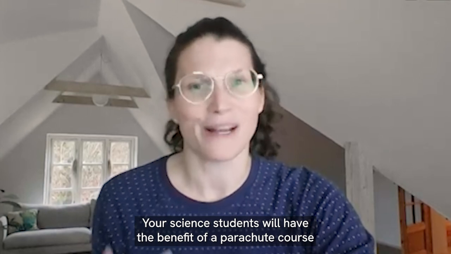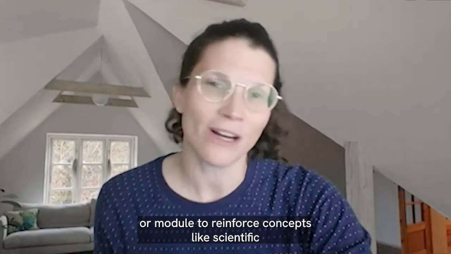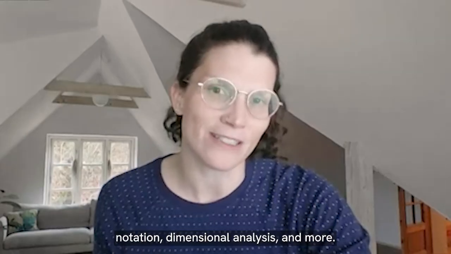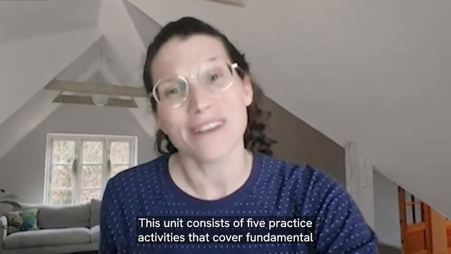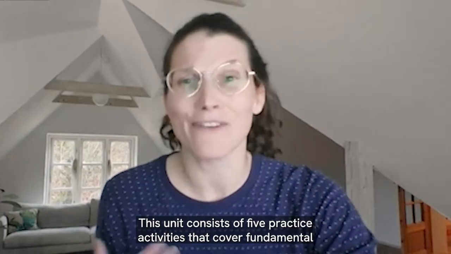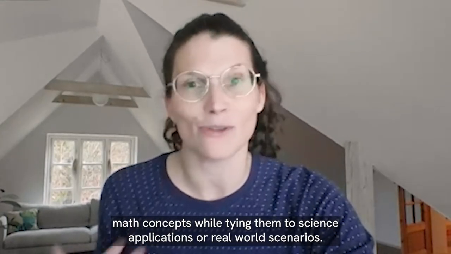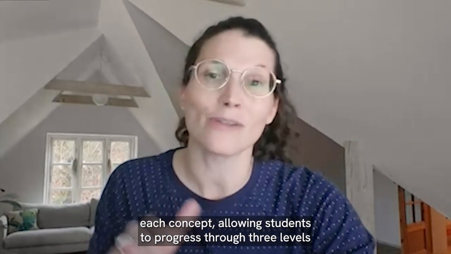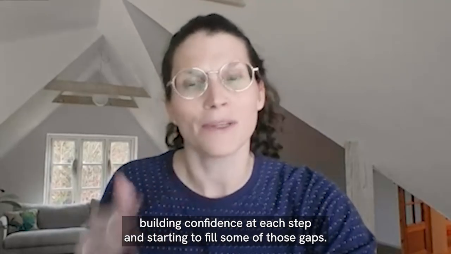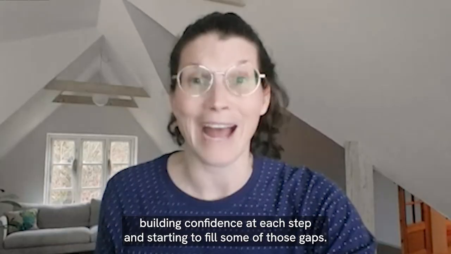Your science students will have the benefit of a parachute course or module to reinforce concepts like scientific notation, dimensional analysis, and more. This unit consists of 5 practice activities that cover fundamental math concepts while tying them to science applications or real-world scenarios. Our practice activities break down each concept, allowing students to progress through 3 levels, building confidence at each step and starting to fill some of those gaps.